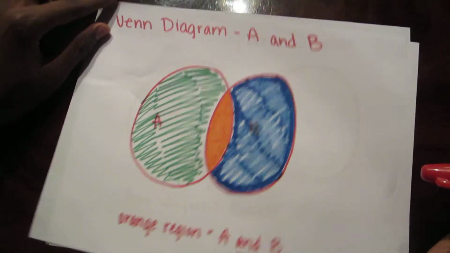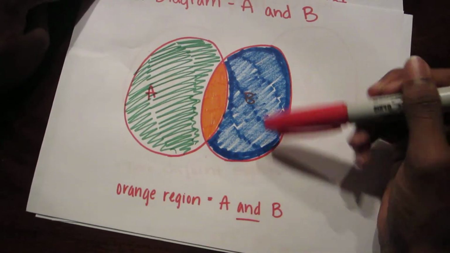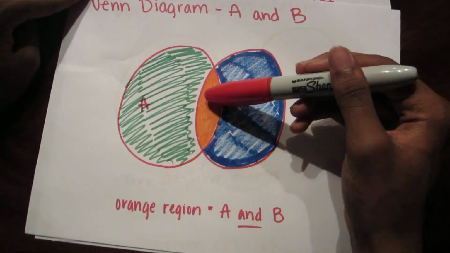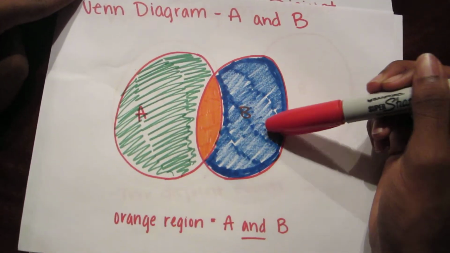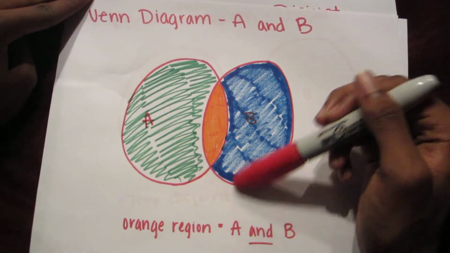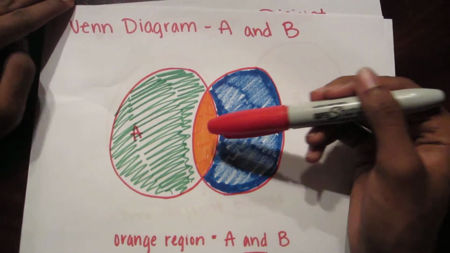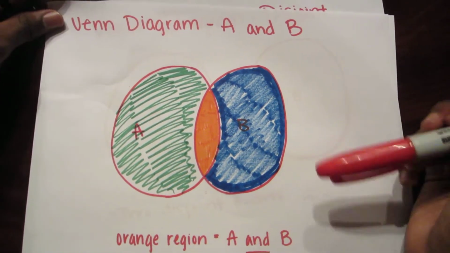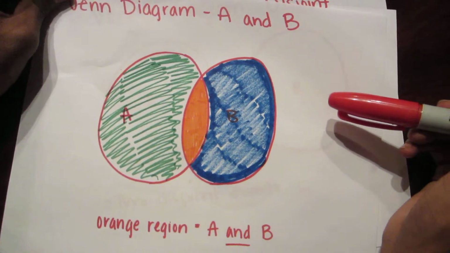Venn diagram A and B. The orange region equals A and B. It has nothing to do with A only. It has nothing to do with B only. This one applies to both. So therefore the orange region will be shaded for A and B, also called the intersection.